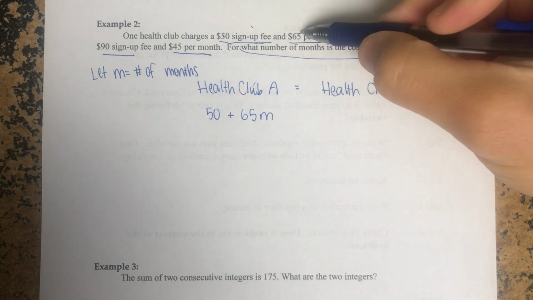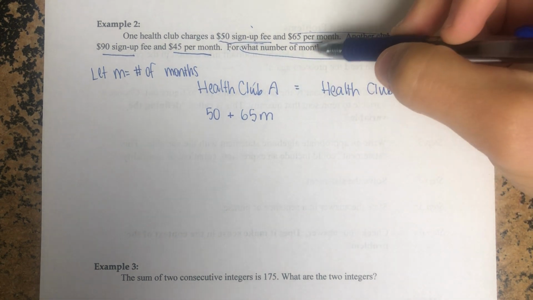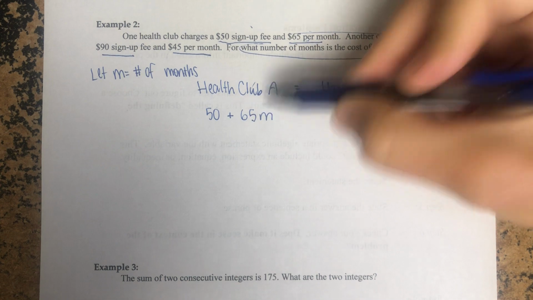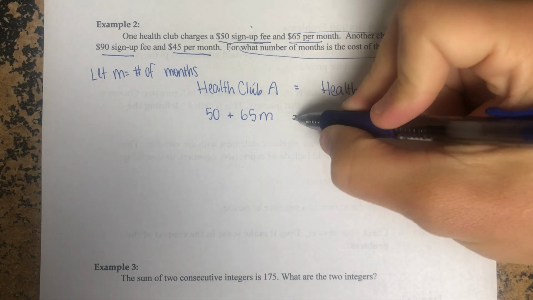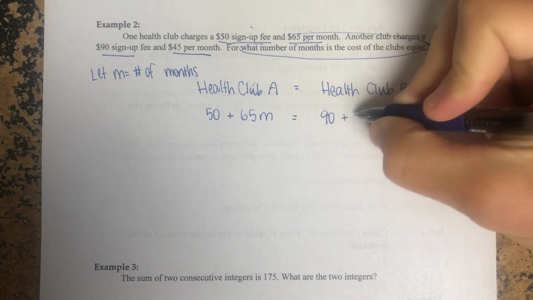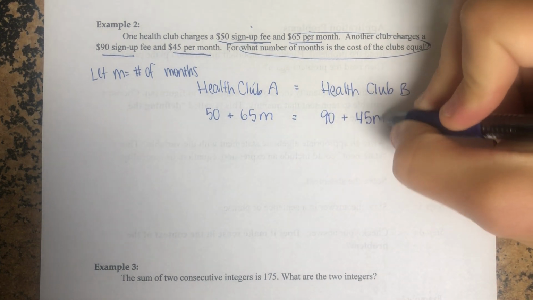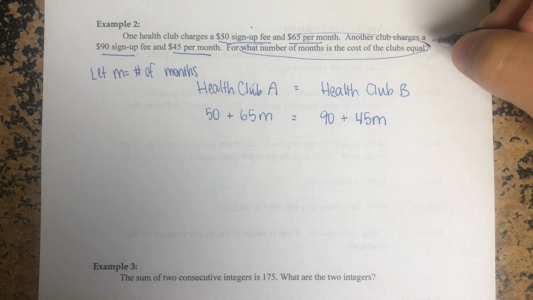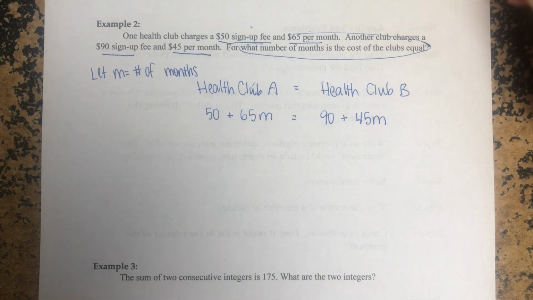That way I can represent if I go 3 months, 4 months, 5 months, I can figure that out. That's going to be equal to Health Club B, which is $90 to sign up, but it's a cheaper rate. It's only $45 per month. Now I have an equation that I can solve.